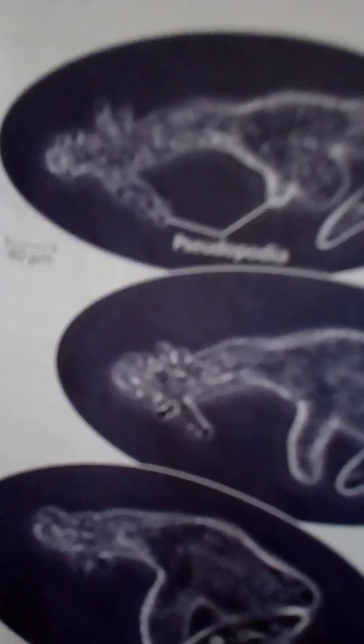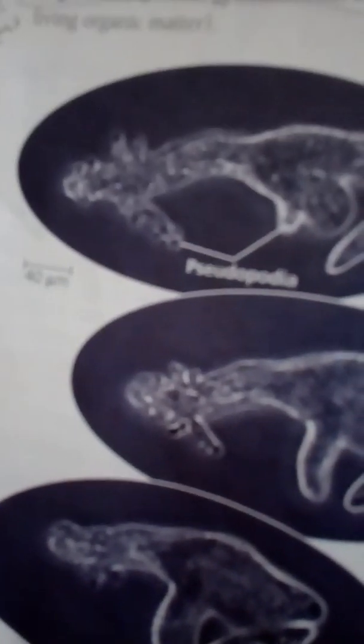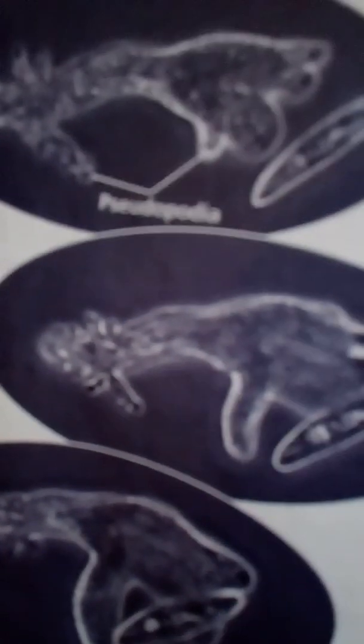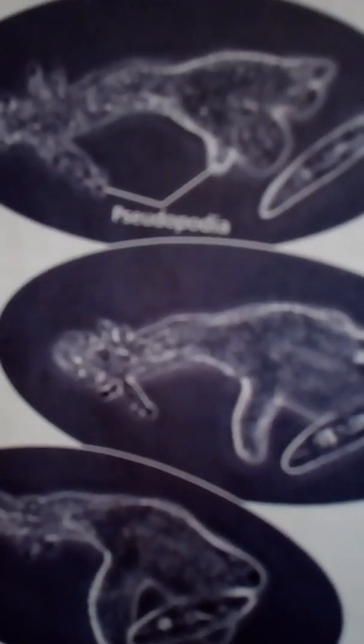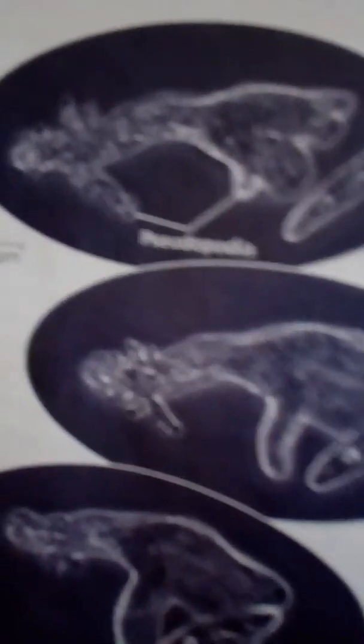E. histolytica causes amoebic dysentery and spreads via contaminated drinking water, food, or eating utensils. It is responsible for up to 100,000 deaths worldwide every year. The disease is the third leading cause of death due to parasites after malaria and schistosomiasis. Notice this figure.